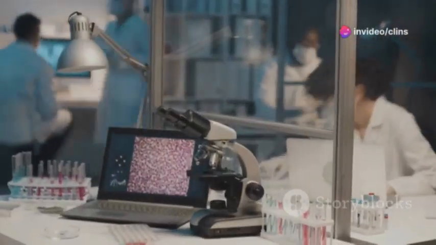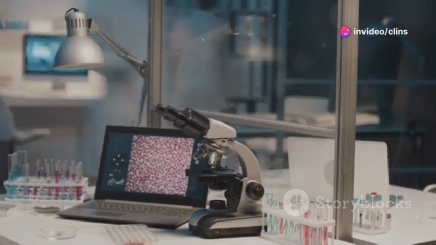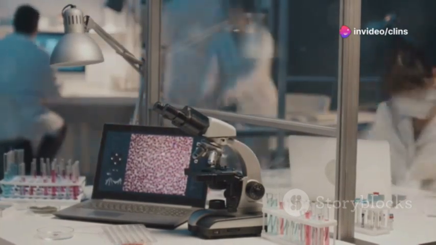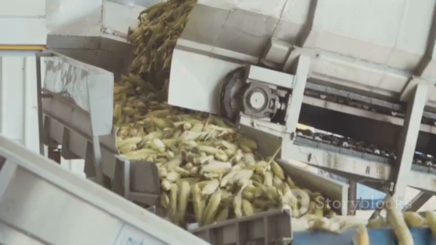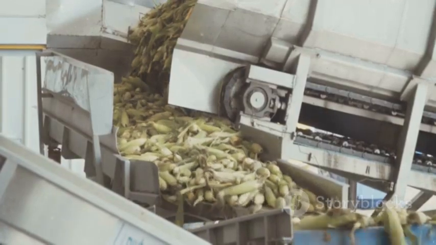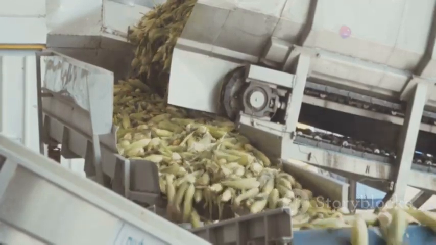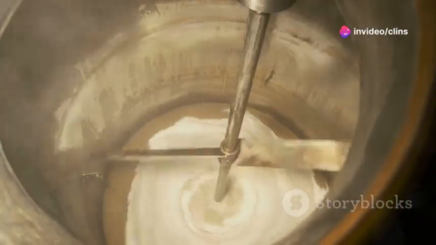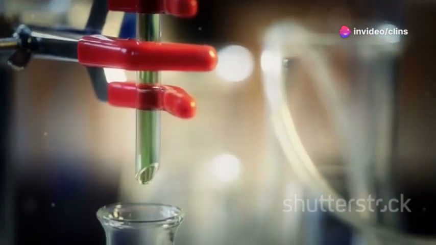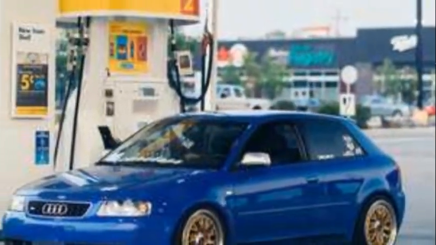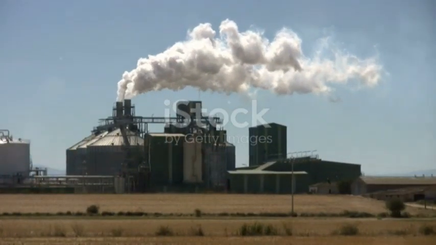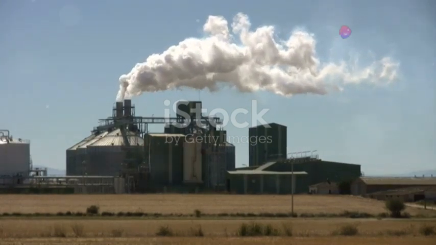Fermentation. The principle here is converting carbohydrates in biomass into ethanol or other biofuels using microorganisms like yeast. The process involves breaking down biomass such as corn, sugarcane, or cellulosic materials into sugars. These sugars are then fermented by yeast to produce ethanol. The ethanol can be purified and used as a fuel. Applications include the production of bioethanol for blending with gasoline or as a standalone fuel.